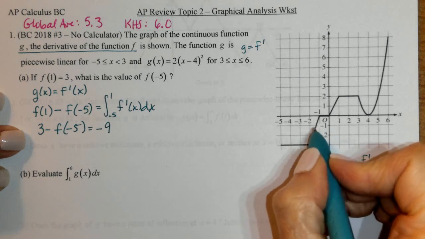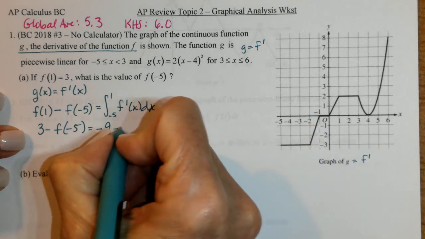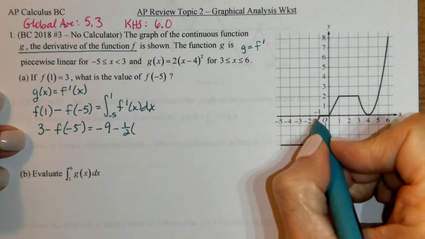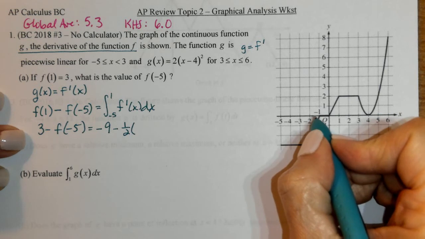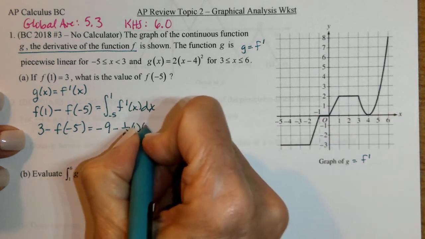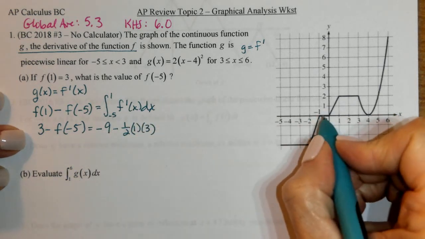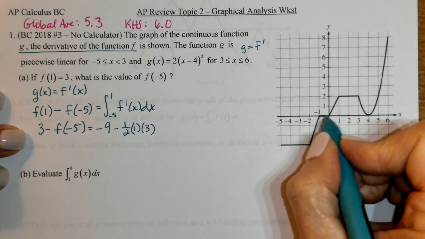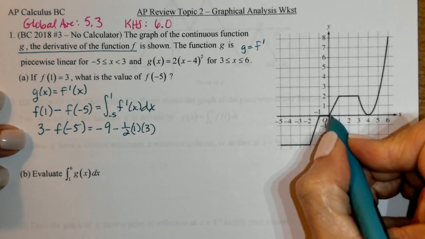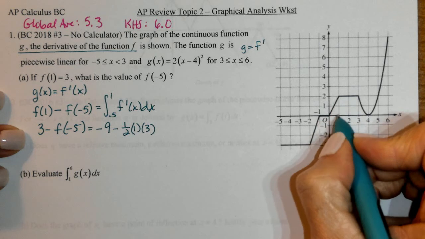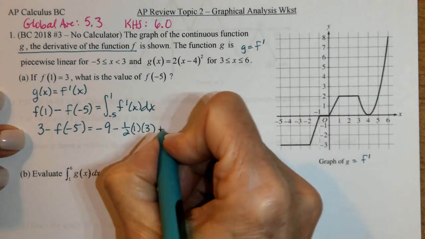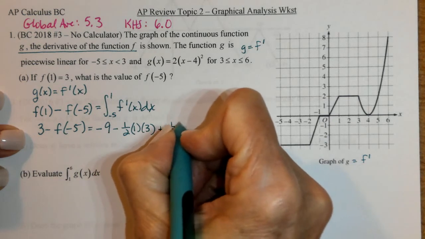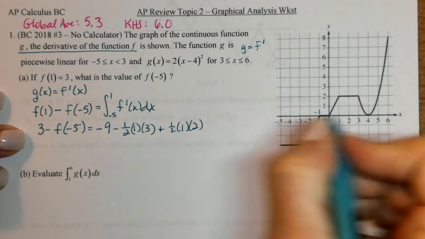This next piece is also below the x-axis, so I'm going to make it negative. It's a triangle, so the equation of an area of a triangle is 1/2 base times height. So 1/2 times 1 times 3. From -1 to 0, there's no area, and so I move on to 0 to 1, which is another triangle. It's above the x-axis, so this is going to be positive 1/2 the base times the height, 1 times 2.